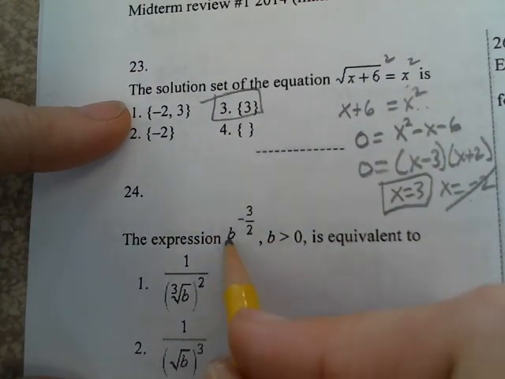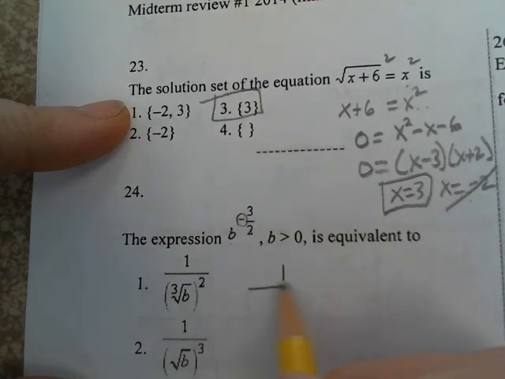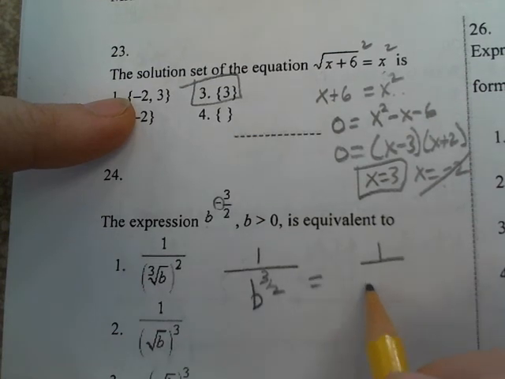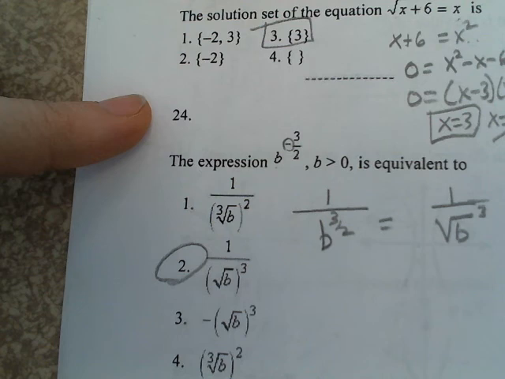Looks like they want us to rewrite this in radical form. So a negative exponent means 1 over b to the positive 3/2. b to the positive 3/2 is the square root of b to the third power. Looks like option 2.